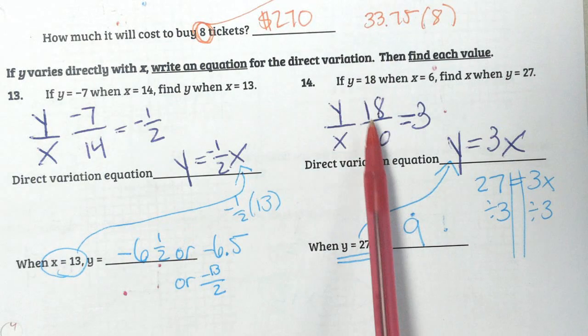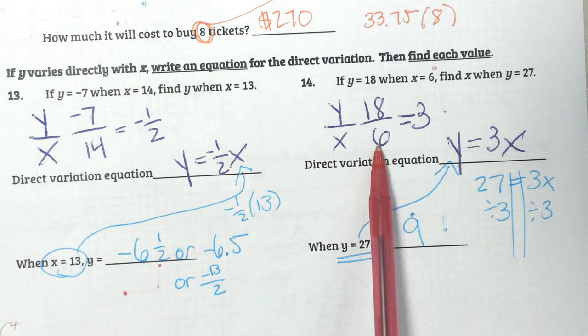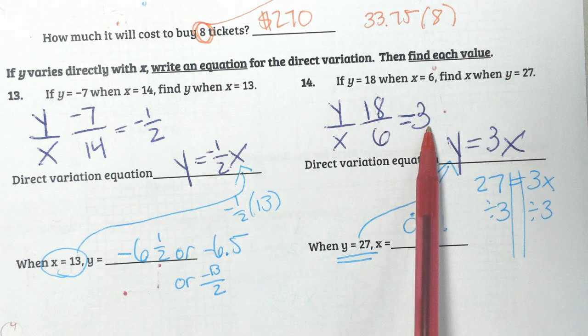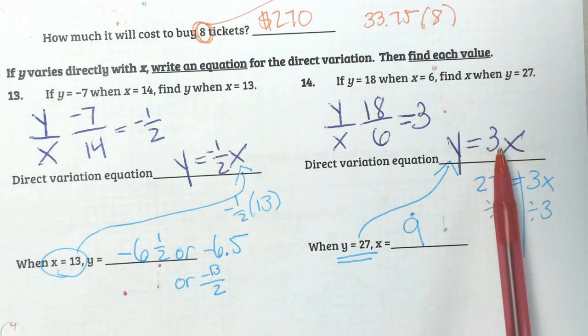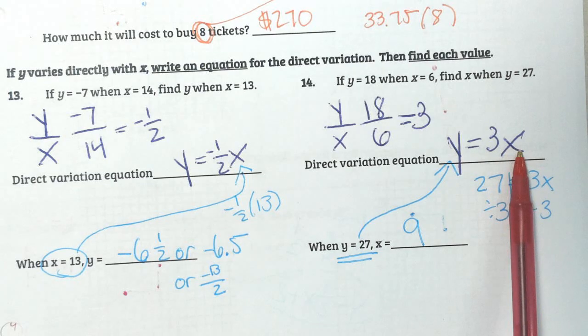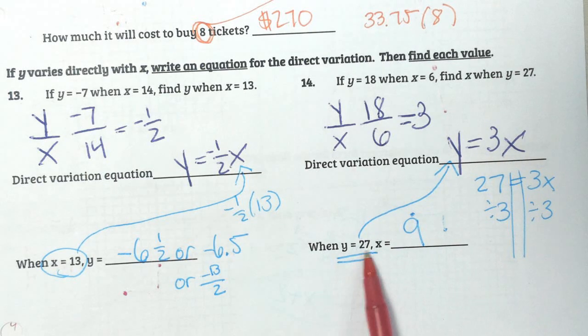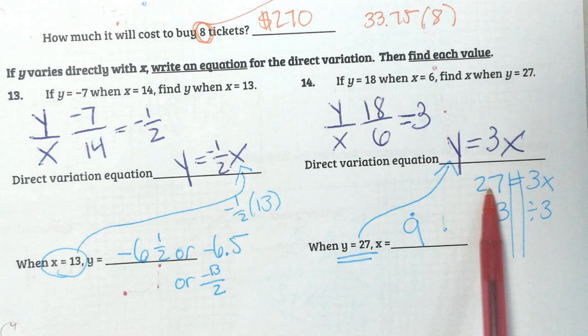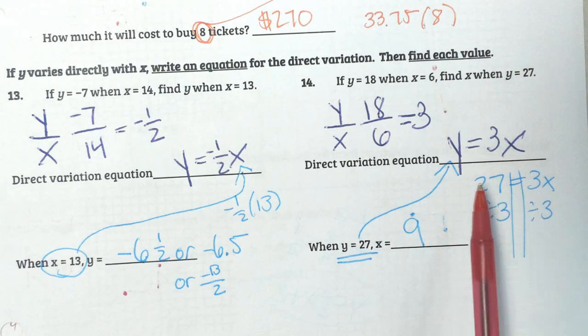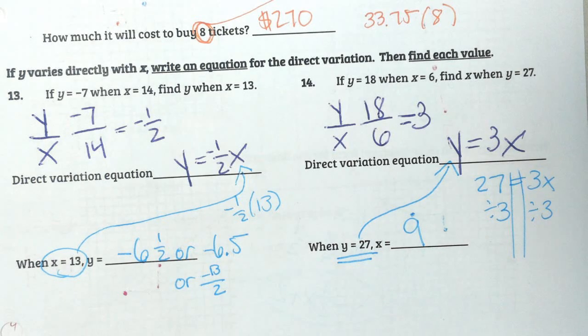On the next one, y is 18, x is 6. So 18 divided by 6 gives me a +3. So the equation is y equals 3x. The second part, don't plug this in the wrong spots. 27 is my y value. So I plugged it in and I have to solve. Divide by 3 on both sides and I get x is equal to 9. Do not accidentally assume that everything gets plugged in for x. Okay?